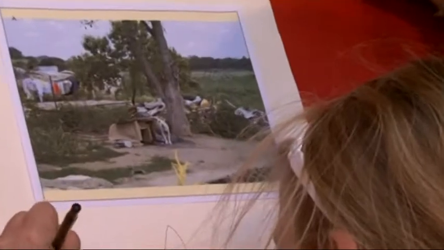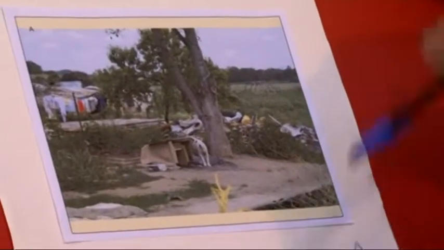So we think Africa. They think that Africa is more likely to have places with rubbish on the floor, to look poor, whereas actually lots of places in Europe have rubbish on the floor and look poor.